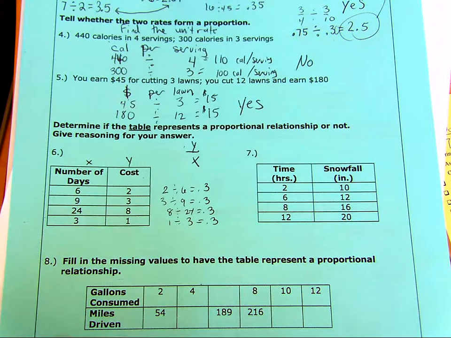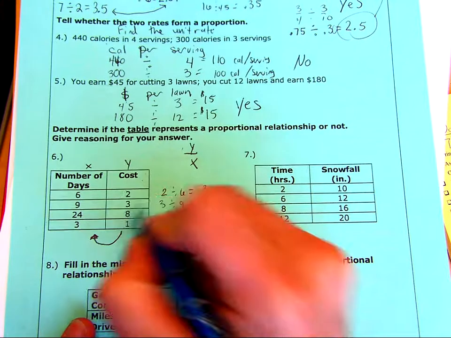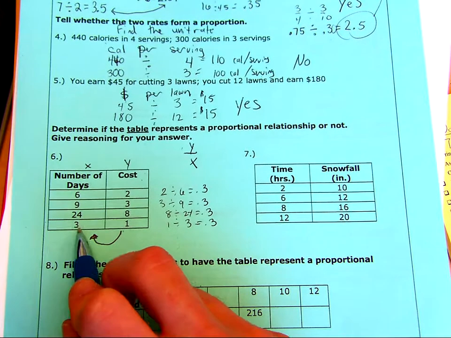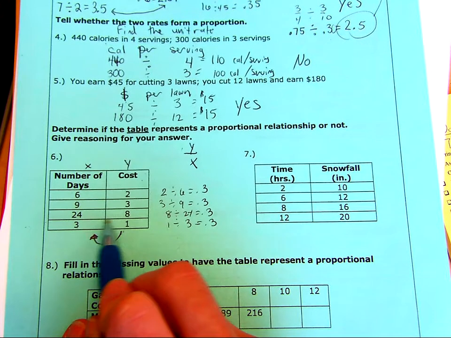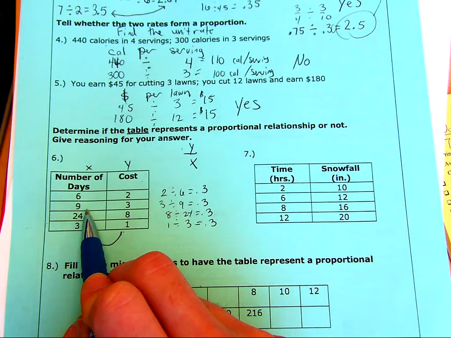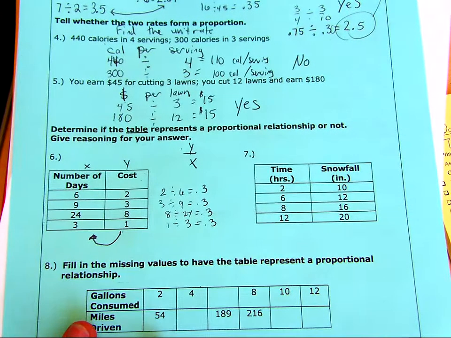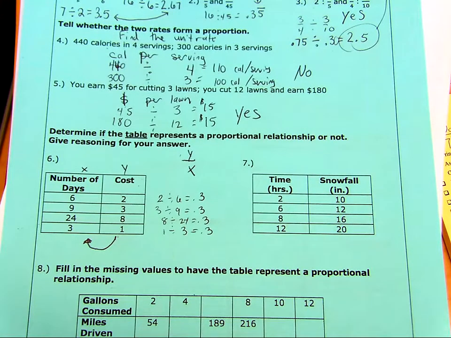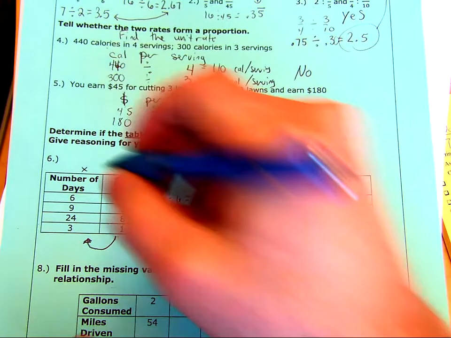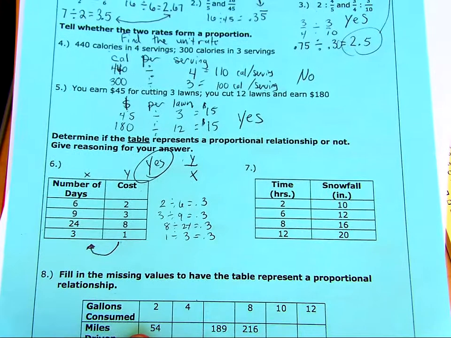If you guys look here, if I go from here to here, that's 1 times 3. 8 times 3. 3 times 3. 2 times 3. So they're all times 3s. So they are, yes, this is proportional. Thank you. Just sit down for now. You're fine.